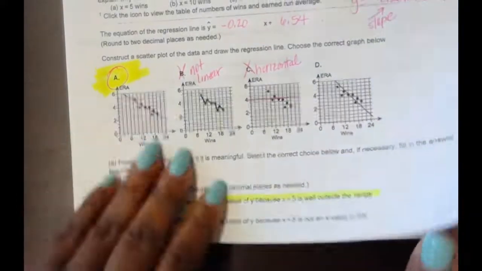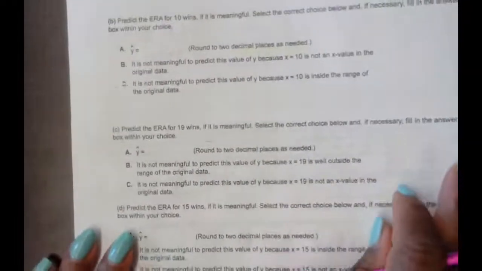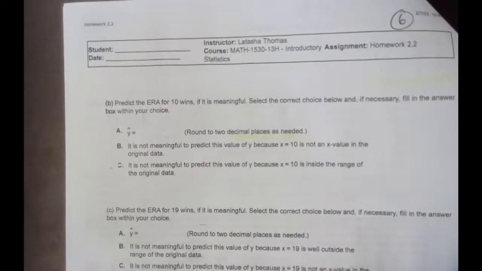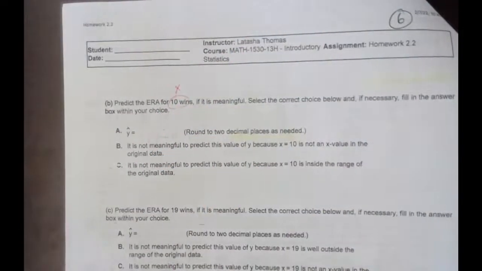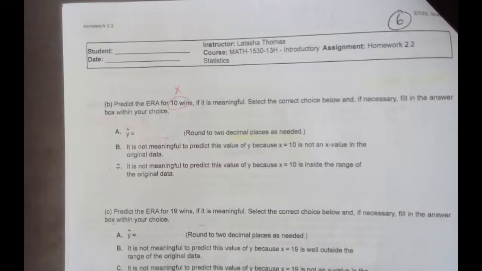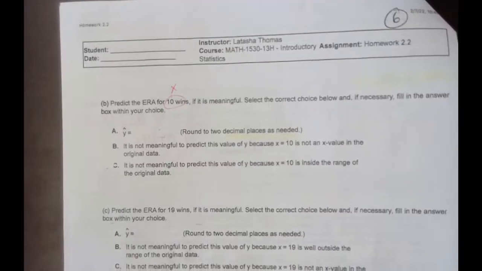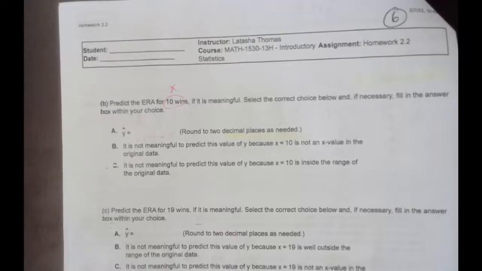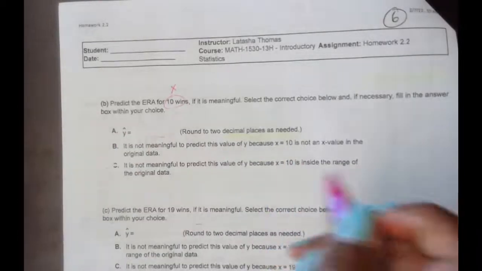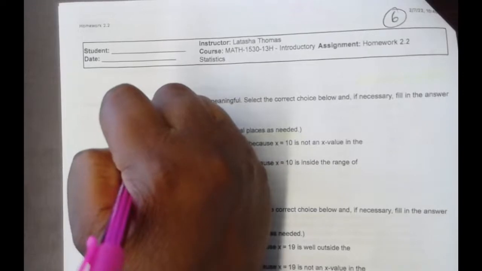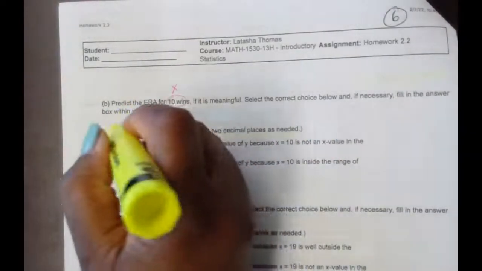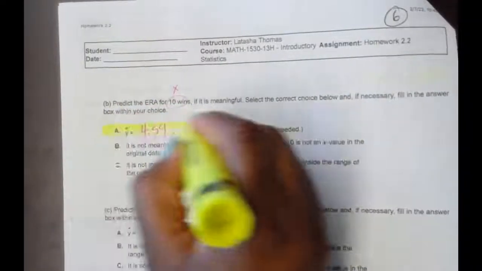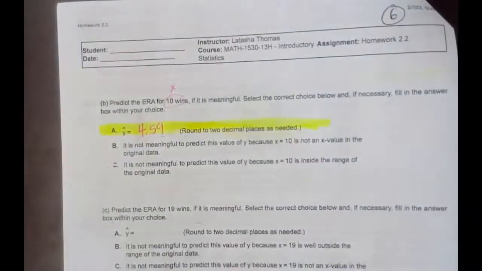What about for 10? X is equal to 10. It's my X value. Well, that's in the data range, right? 10 is in the data range, so we can find that value. Okay? And so Y should be equal to about 4.59. Use what we did in number 12 as a guide.